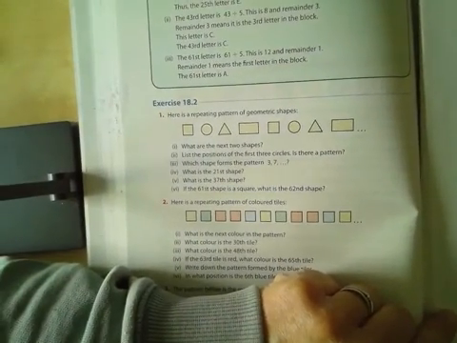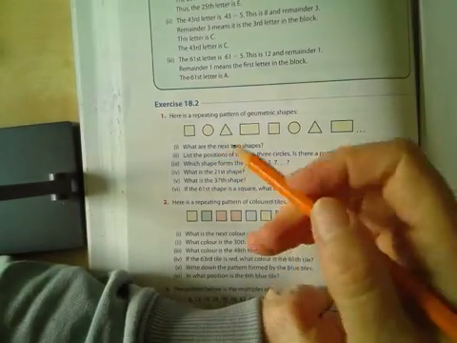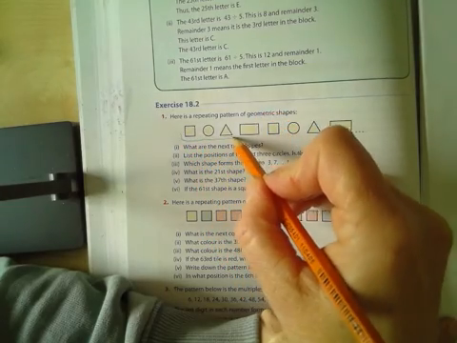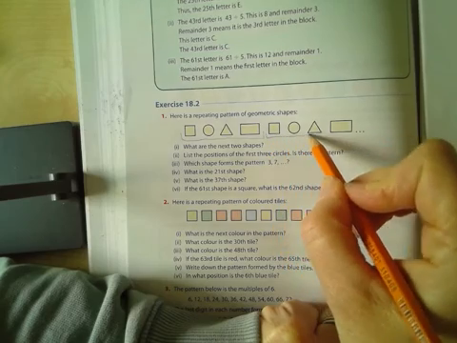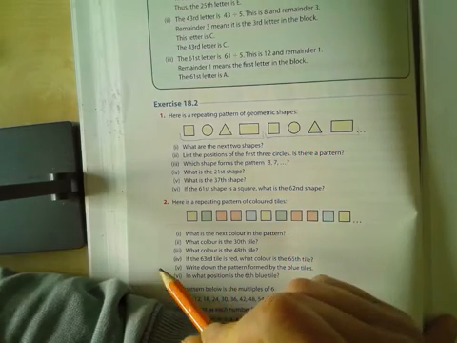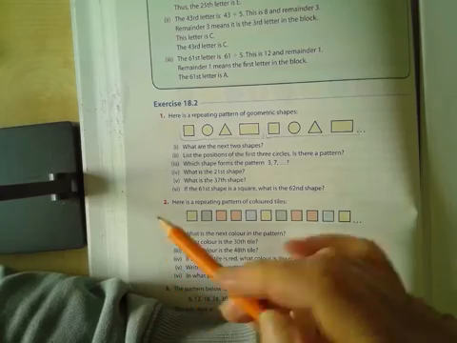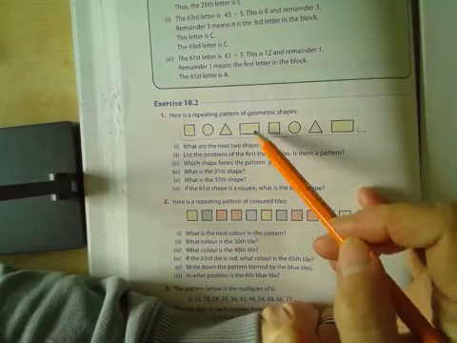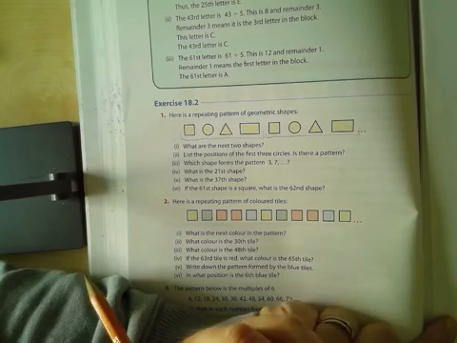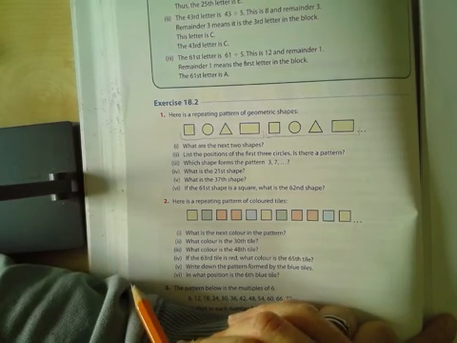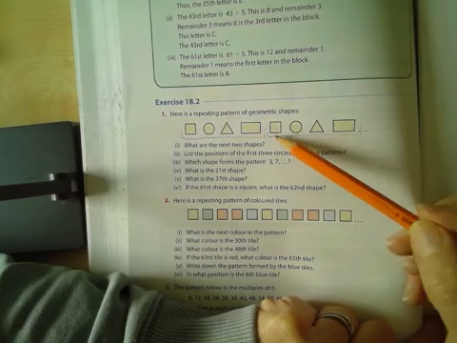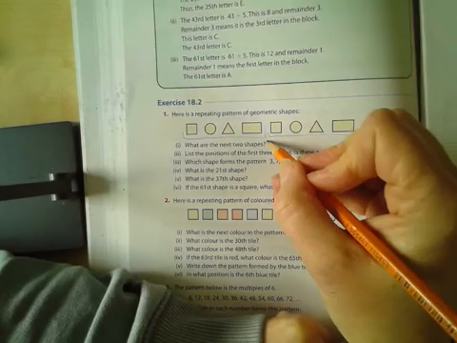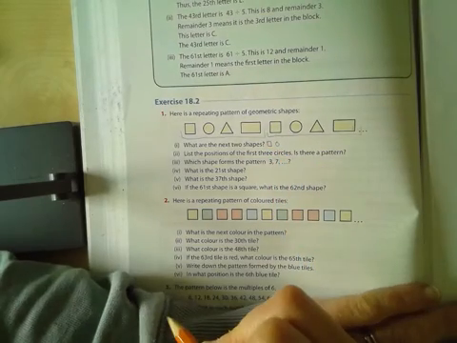So what are the next two shapes? Well, that should be straightforward. Basically, these shapes are repeating every 4 times, aren't they? So there's 4 shapes, that's one cycle of the pattern. There's another 4 shapes, another cycle of the pattern. It starts with a square and ends with a rectangle, every 4 shapes. So the next 2 shapes after the rectangle will be a square and then a circle. Hopefully you can see that.